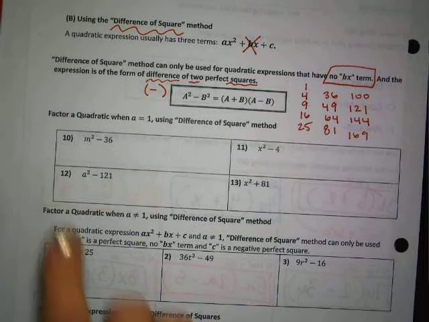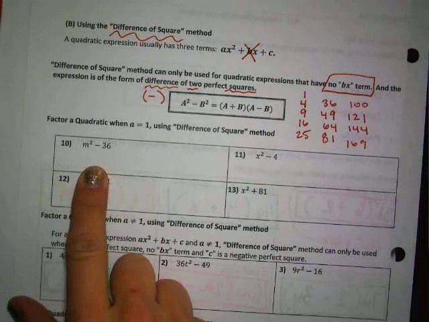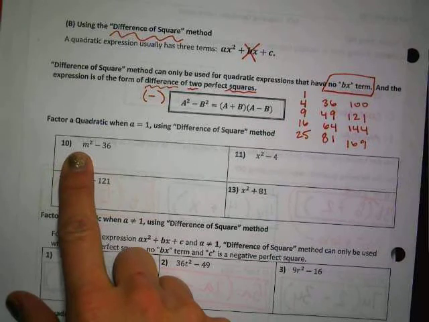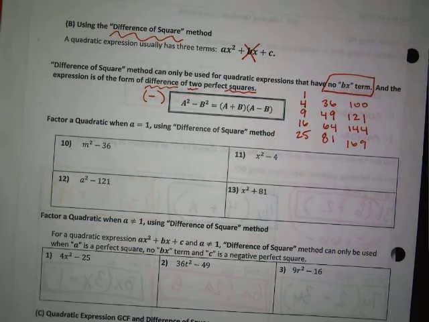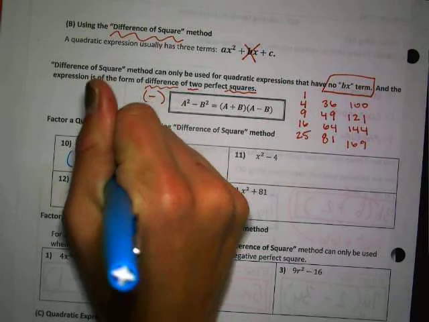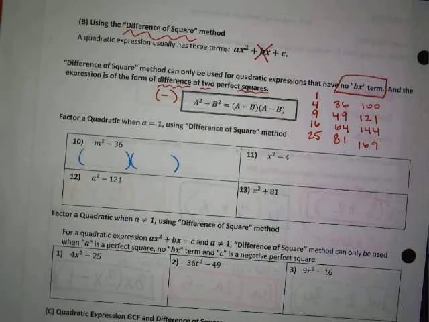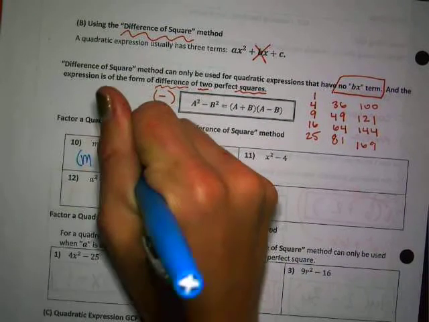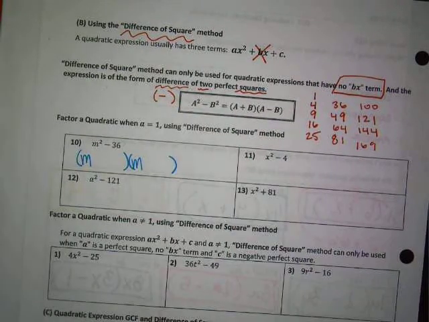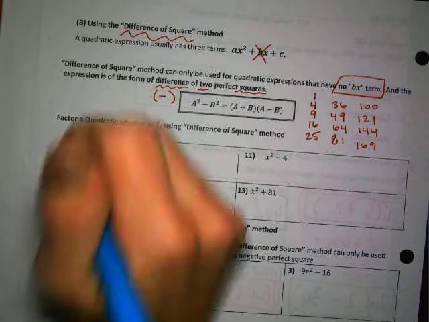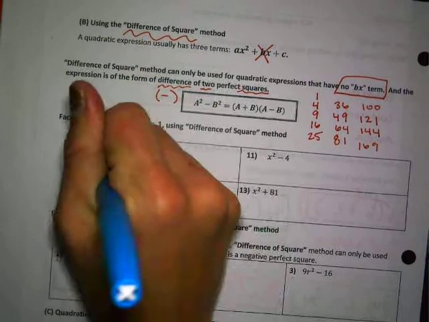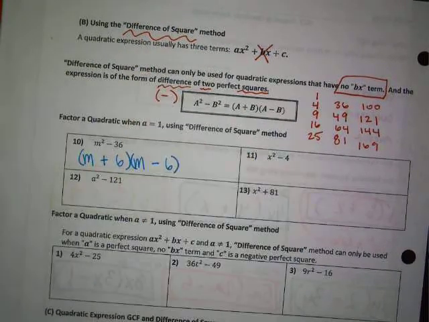First, do you see how there is no b term? Yes. Okay. Do you see how that's a square? Yeah. And do you see how 36 is a square? Yeah. Okay. So what we're going to do is open up two parentheses like this. What times what gives you m squared? M. So I'm going to put an m here and an m here. What times what gives you 36? 6. So I'm going to put a 6 here and a 6 here. One is plus, one is minus. It does not matter the order.